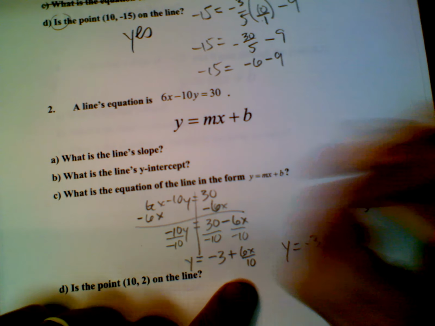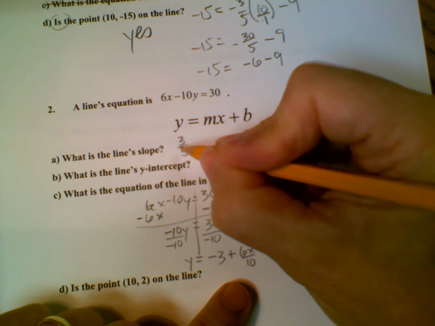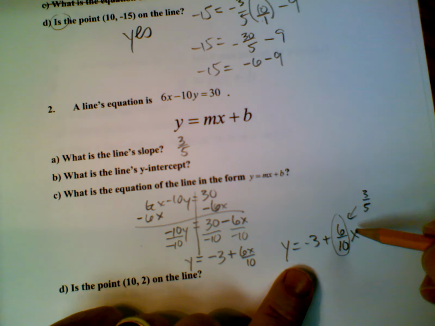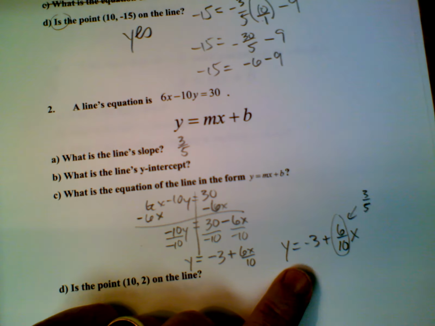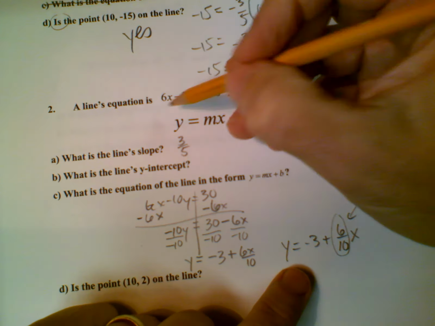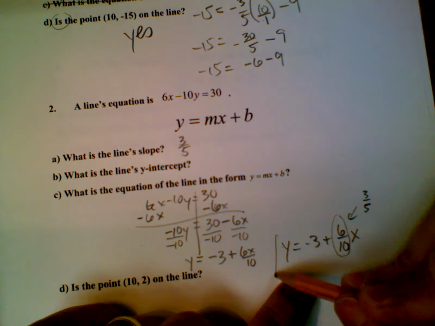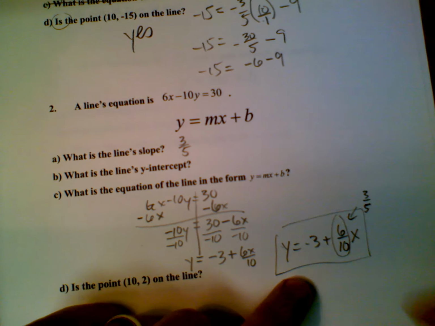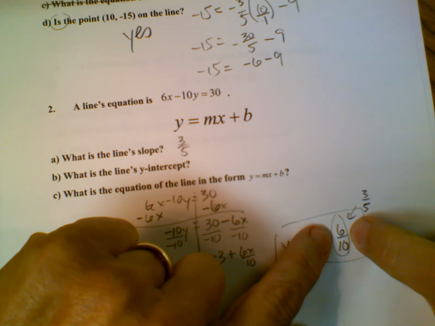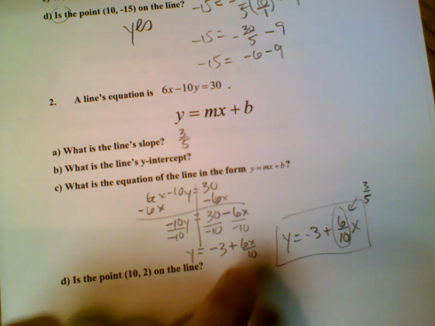Right, to 3/5. So the line slope is 3/5. And again, on the Learning Target 3 homework, I saw some people who had a problem like this. I asked them for the line's slope. They rearranged the equation and circled this. This is not the slope. This is the slope. Just 6/10, just 3/5.